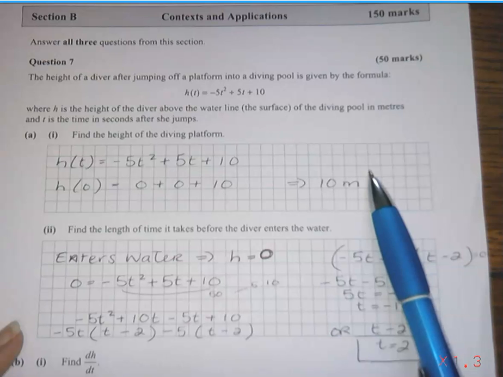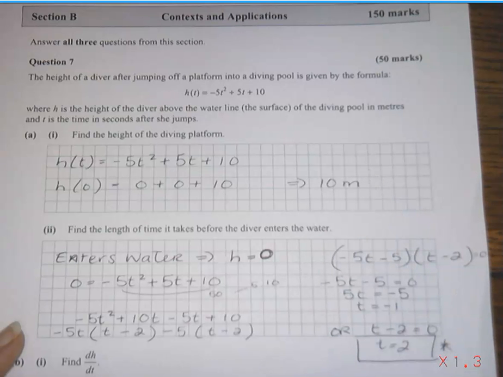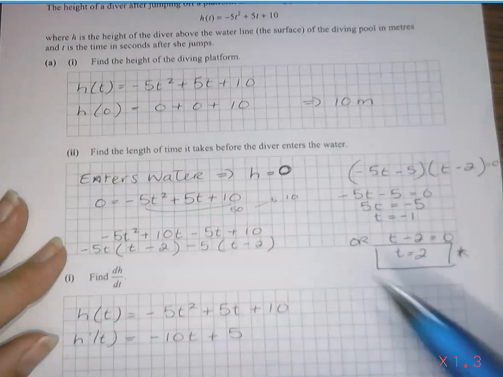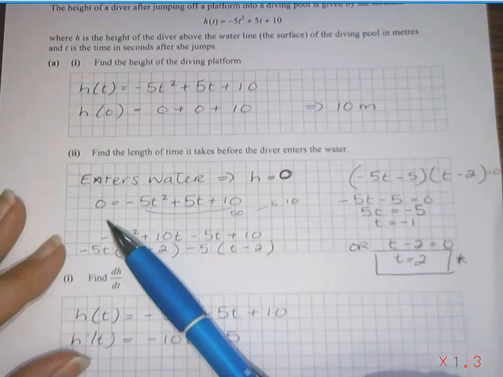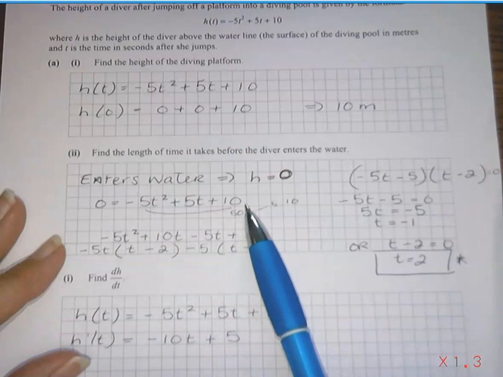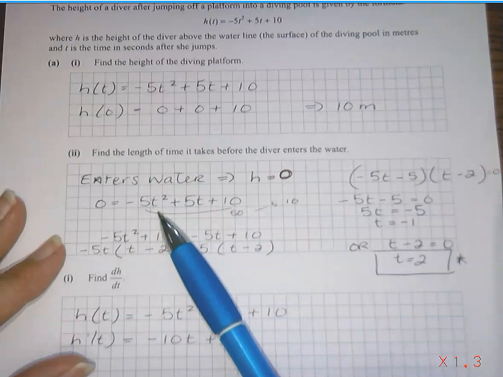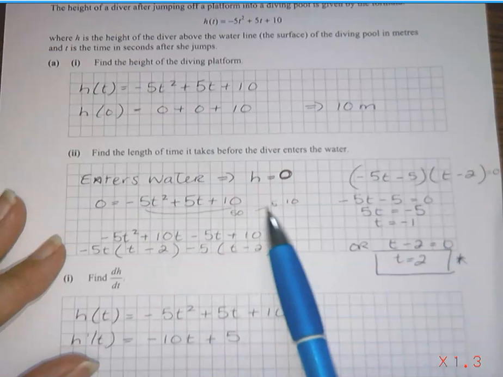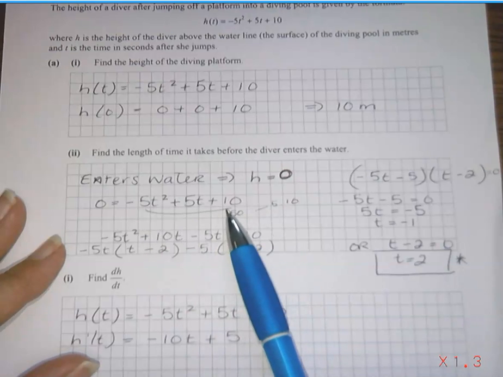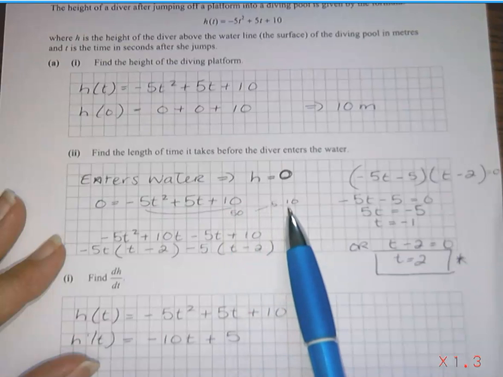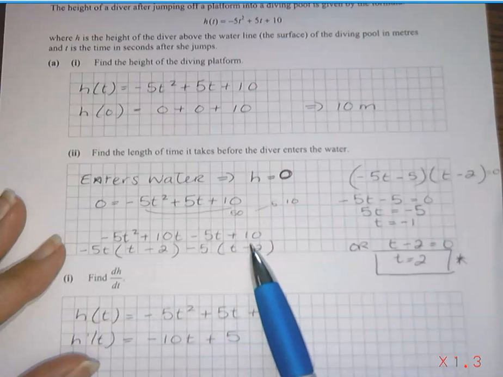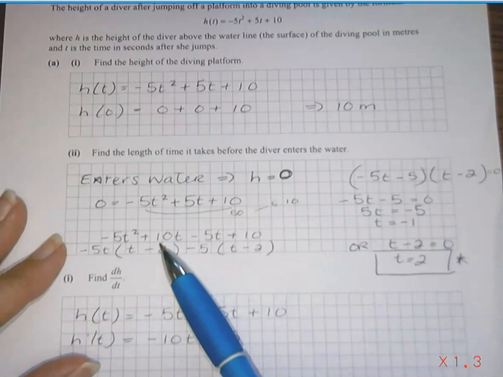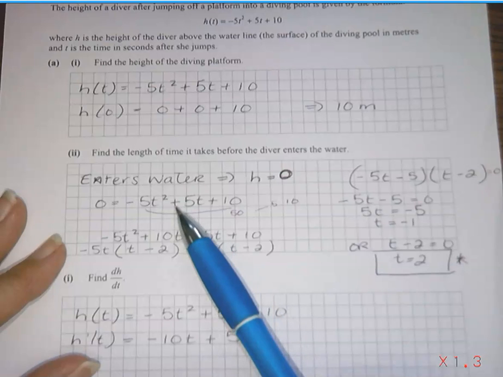Okay, part 2 asks you what's the length of time before the diver enters the water. Okay, so enters the water will mean that the height was 0. Right, so you're letting 0 equal to your function. You can use the minus b formula, or in terms of this one, it's a very easy one to solve. So you go minus 5 by your 10, which gives you minus 50. Get the factors of 50, which are 5 and 10. Rewrite this as 4 parts. So your two middle parts, your plus 10t and your minus 5t, should add up to your 5t here.